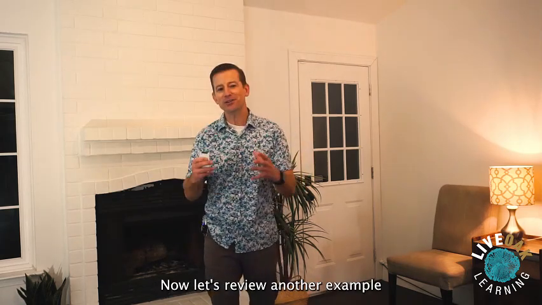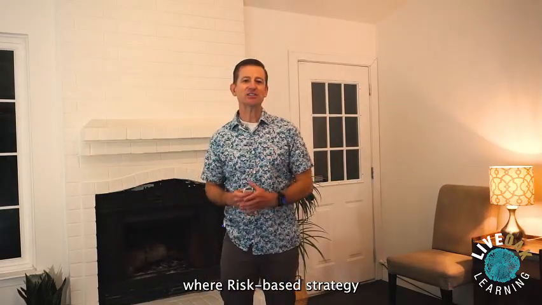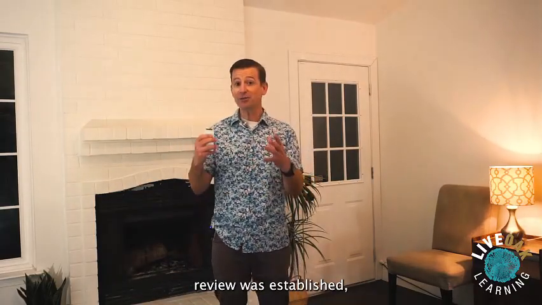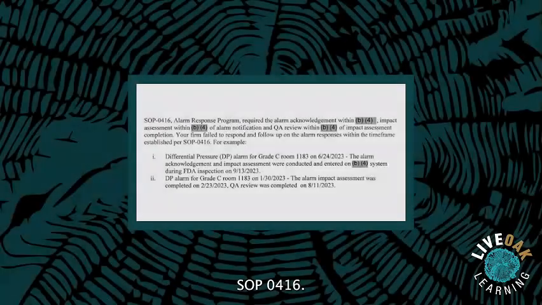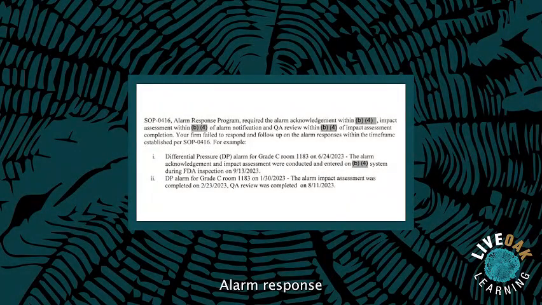Now let's review another example where a risk-based strategy for data and metadata review was established but was not followed as expected. SOP 0416, Alarm Response Program, required the alarm acknowledgement within this timeframe, impact assessment within this timeframe of alarm notification, and QA review within this timeframe of impact assessment completion. Your firm failed to respond and follow up on the alarm responses within the timeframe established per SOP 0416.